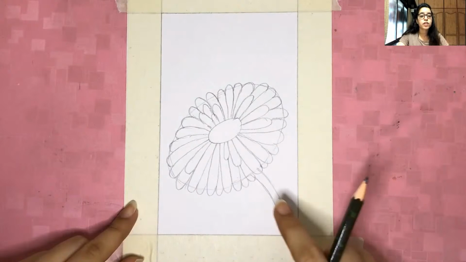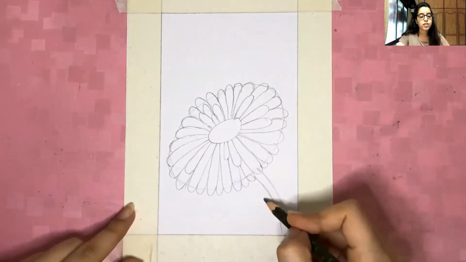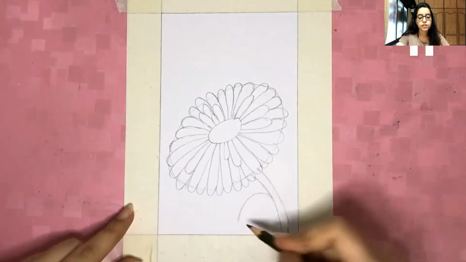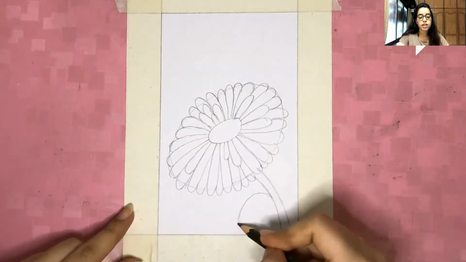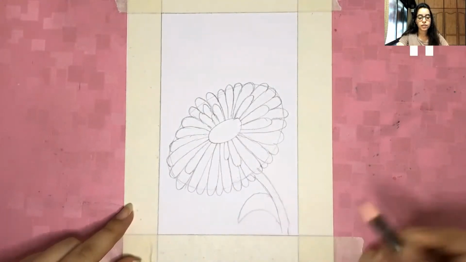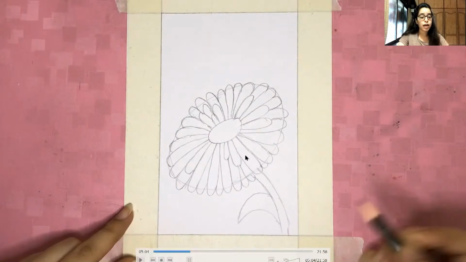Now we are moving to the leaves. The leaves of this particular flower are also different in their shape. So first you need to carefully observe, and then you can draw. Just near to the stem, I'm drawing this first curved line. That's the first curved line that I draw. And then I draw another curved line. Just look at these two curved lines. Just like the petals of this particular flower are elongated, even the leaves of the flower are long.